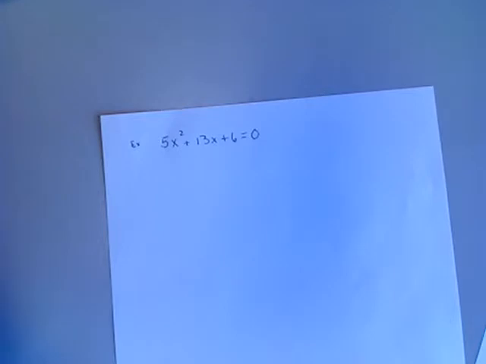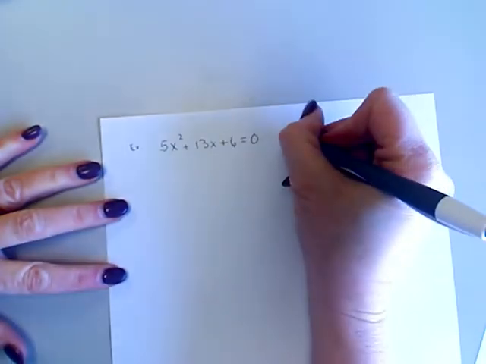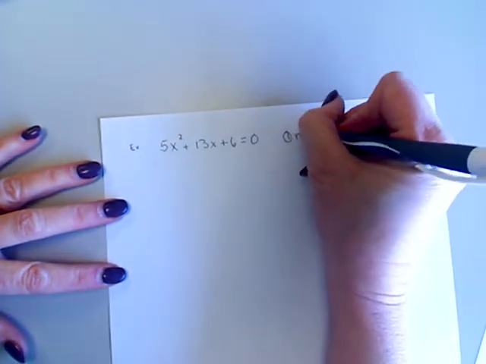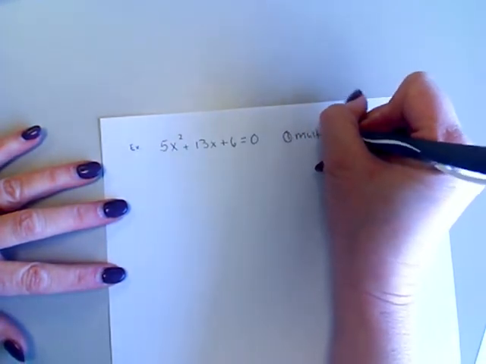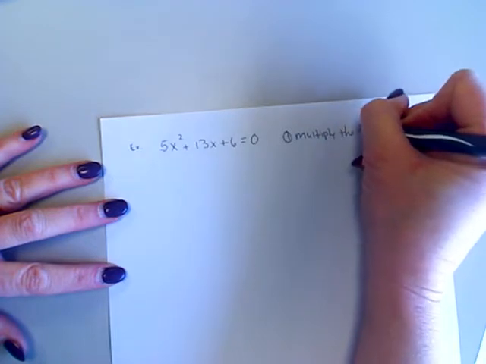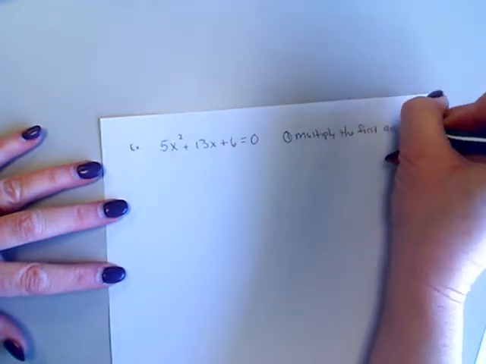The first thing I want you to do, always, step 1, I want you to multiply the first and last term together.